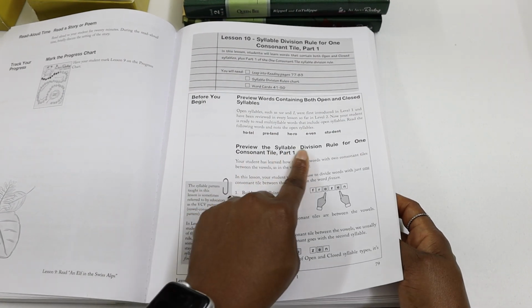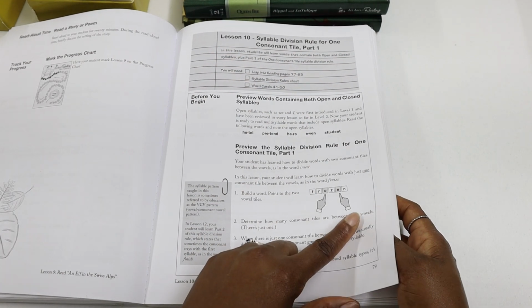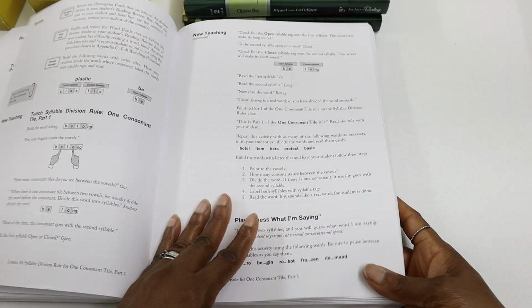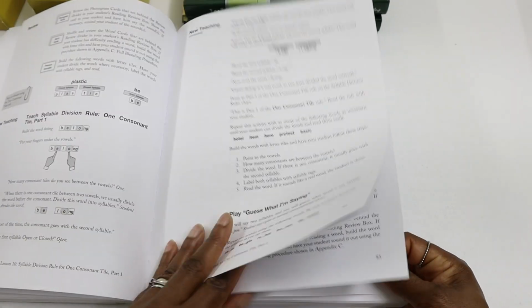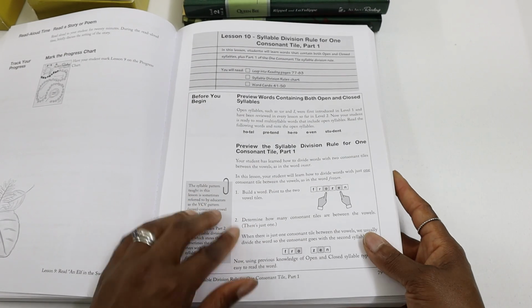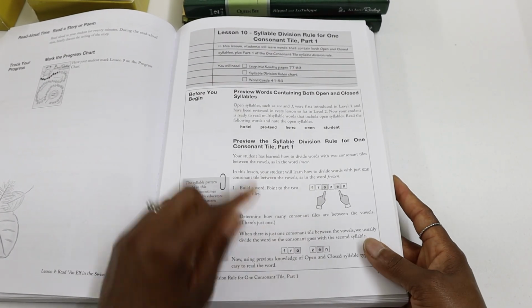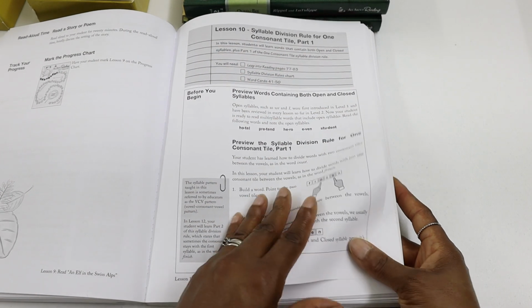All right, so preview the syllable division rule for one consonant, part 1. Part 1 is covered in this lesson, and I believe part 2 is covered two lessons later. You read through this so that you know what you would be teaching them.